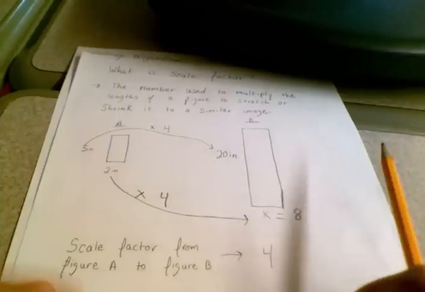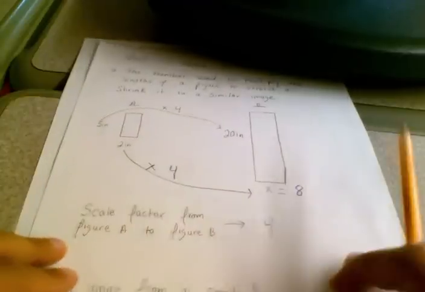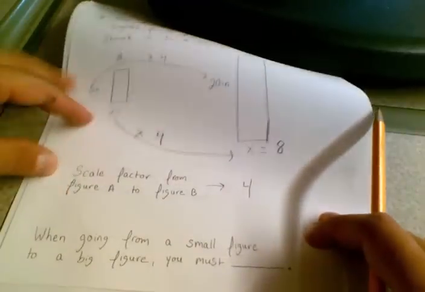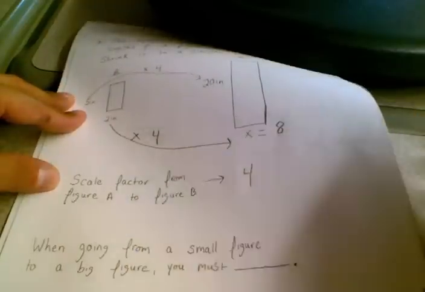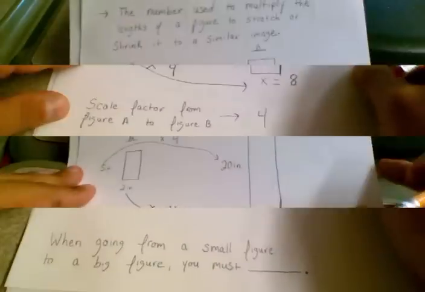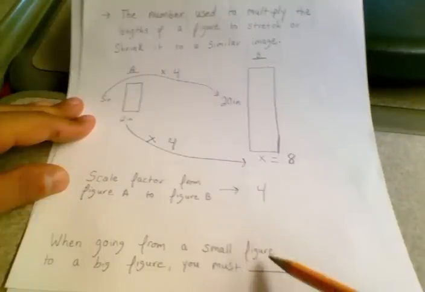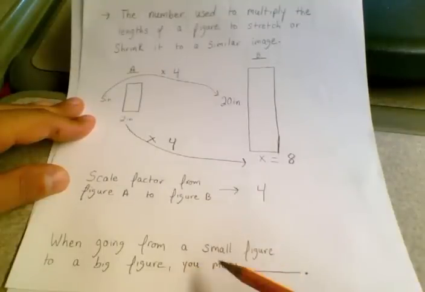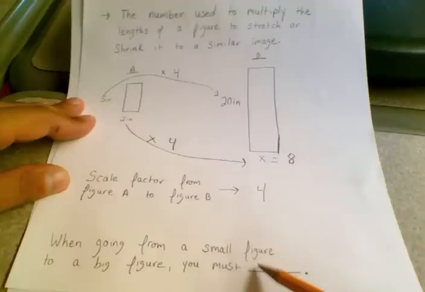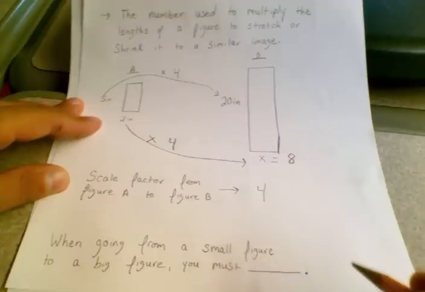Maybe you can fill in the blank on the question I'm going to ask you. When going from a small figure to a big figure, you must, and think about the operation you're going to fill in for this blank. I'll let you pause it and try to figure it out.